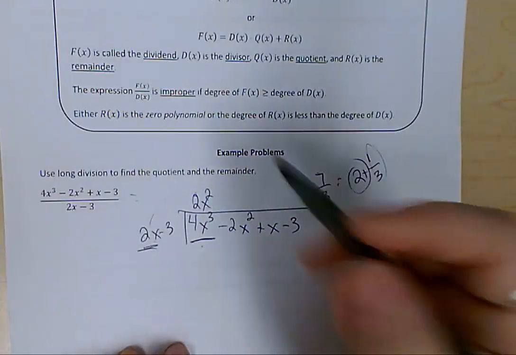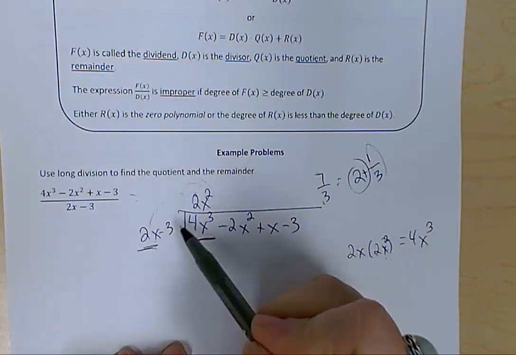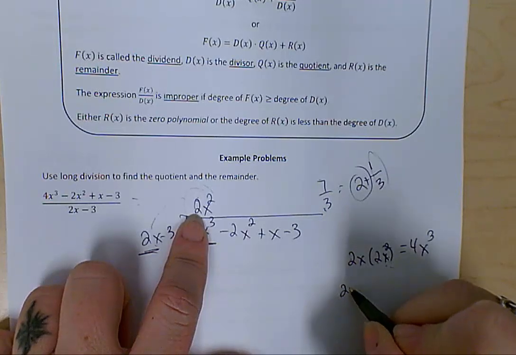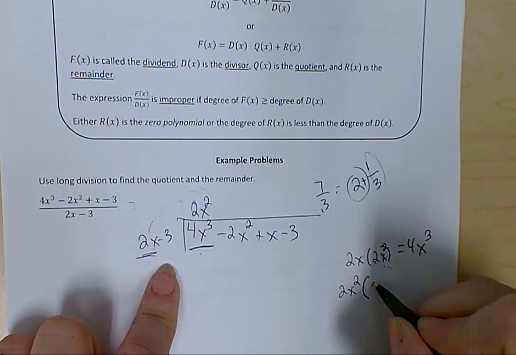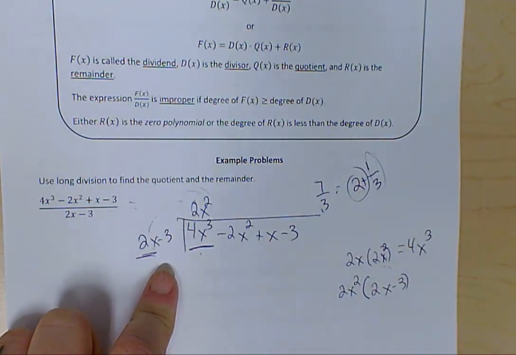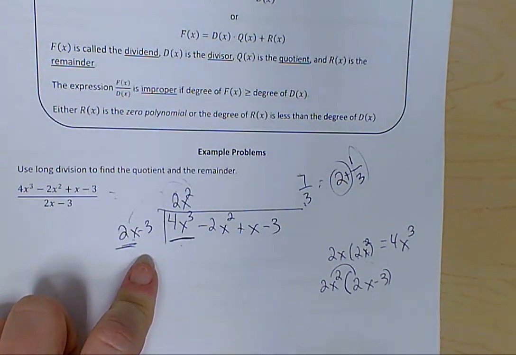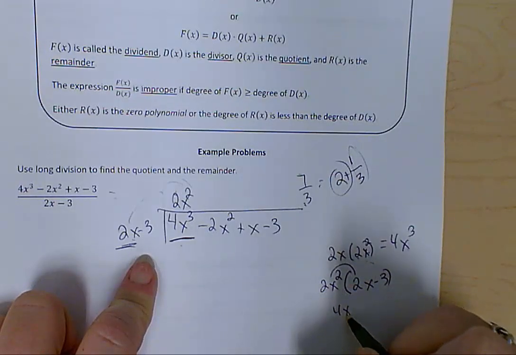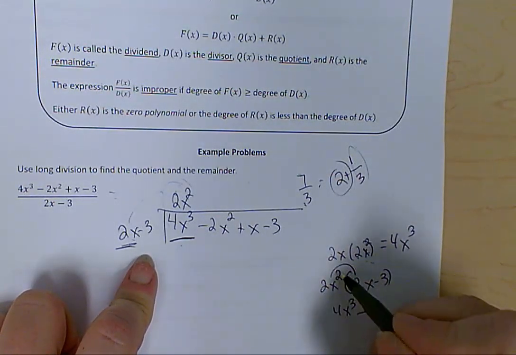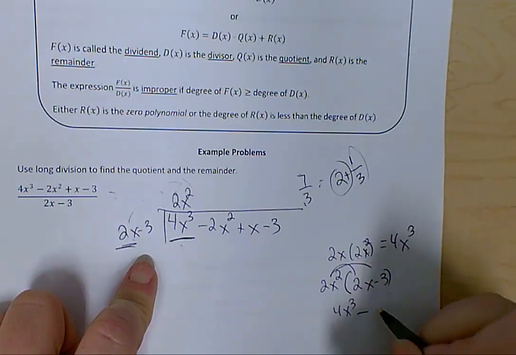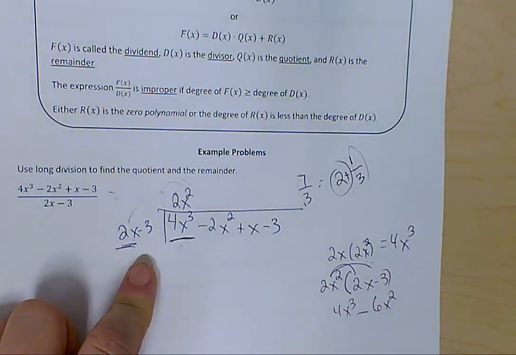Our next step in division is to take this and multiply it times our divisor. We're going to take that 2x squared, multiply it by 2x minus 3. Distribute that out. 2x squared times 2x is 4x cubed, minus 2x squared times 3 is 6x squared.